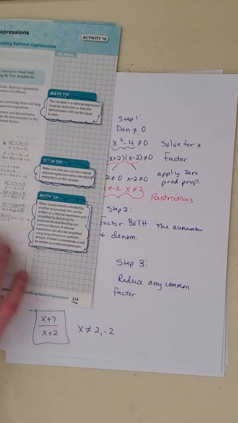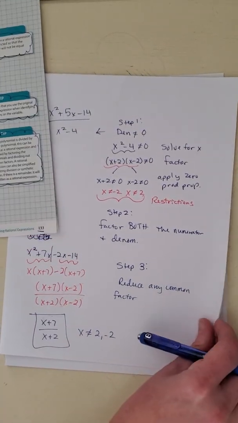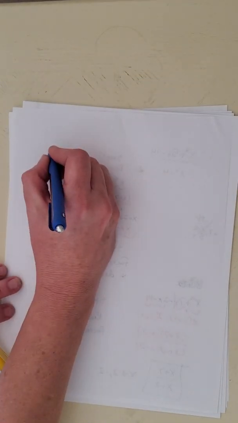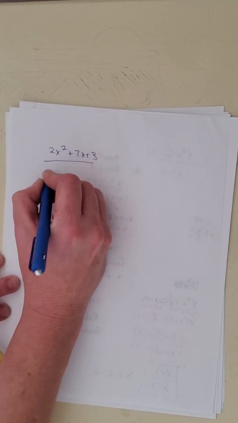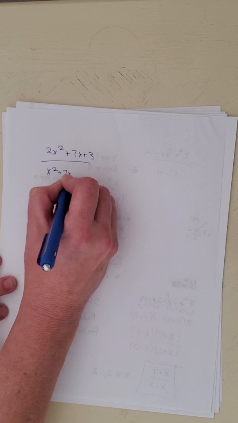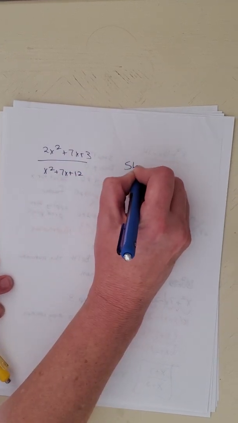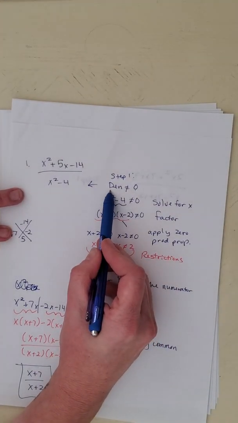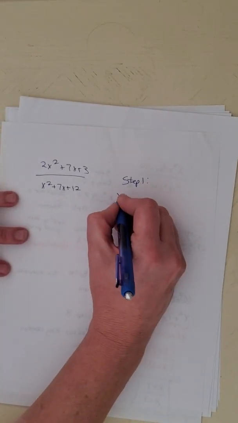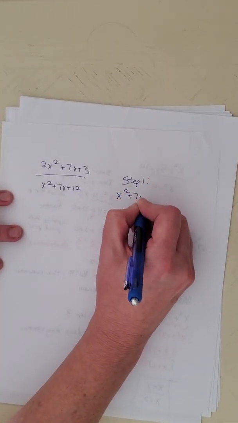All right, let's move on to example B. So example B, we have 2x squared plus 7x plus 3 over x squared plus 7x plus 12. Remember, step 1 is to... I'm not going to write the directions each time, but we're going to go back and read them. The denominator cannot equal 0. So I'm going to take the denominator and set it equal to 0.